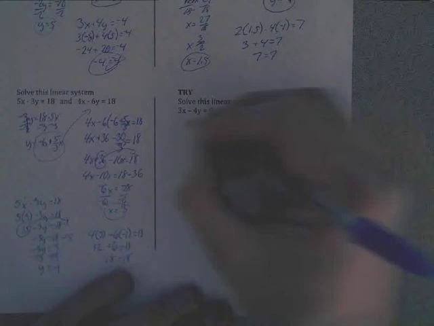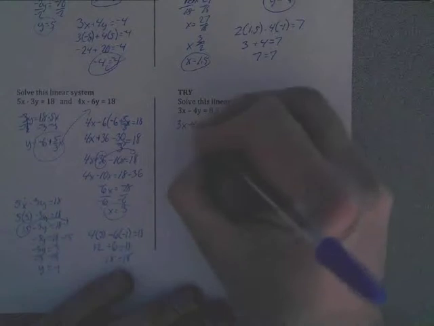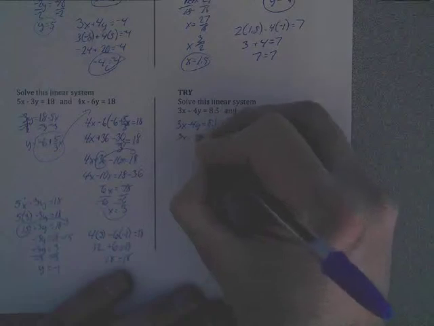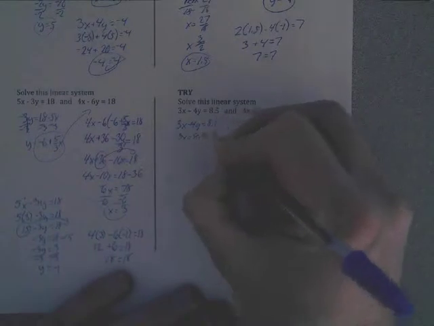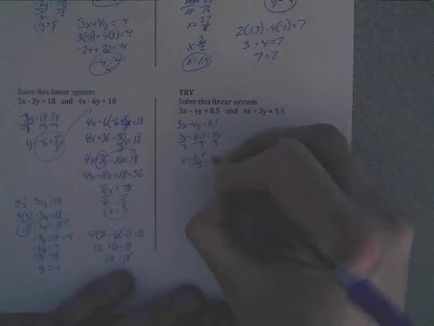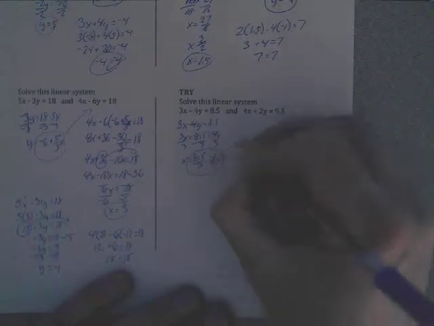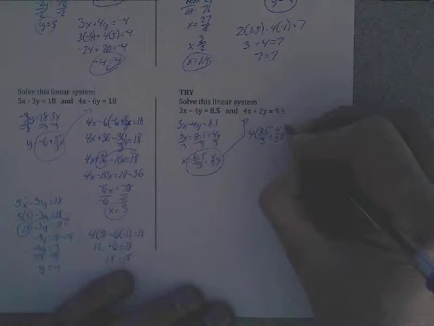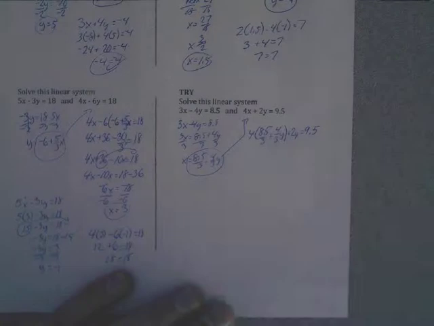So I'm going to take the 3x minus 4y is equal to 8.5. 3x is equal to 8.5 plus 4y, divide by 3. x is equal to 8.5 divided by 3 plus 4 over 3y. Take this, replace it with my x over here, so 4 times 8.5 over 3 plus 4 over 3y plus 2y is equal to 9.5.